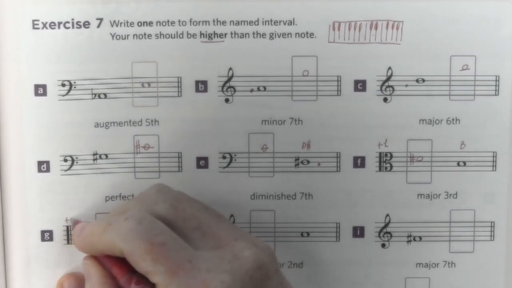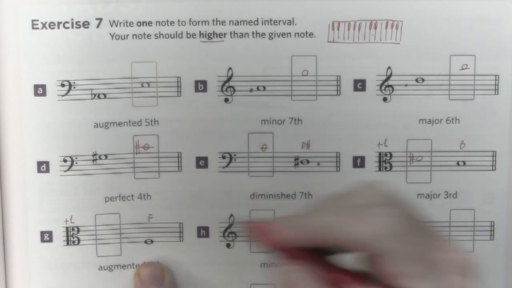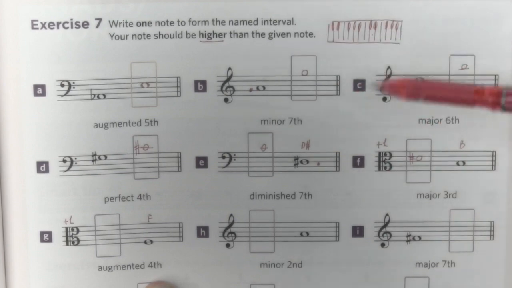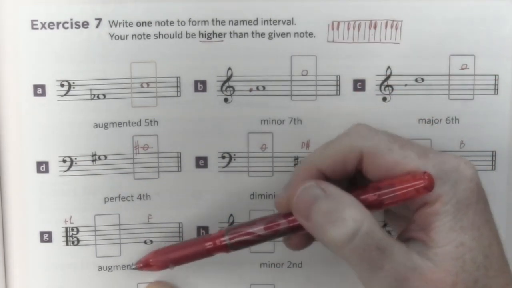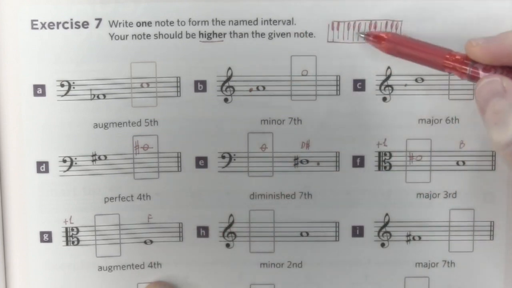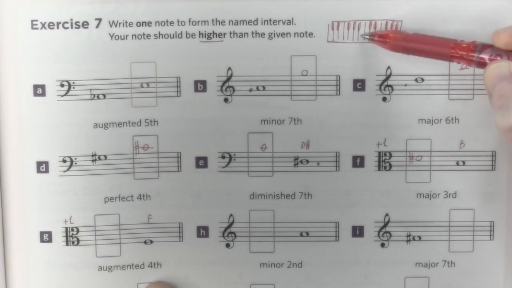Another alto clef plus 1. So this is Mi plus 1 is Fa. Now an augmented fourth is 3 tones basically, because a perfect fourth is 2 tones and a half. An augmented is 3 tones. We add another semitone. So from Fa is 1, 2, 3. Okay, this note here. What do we call it?